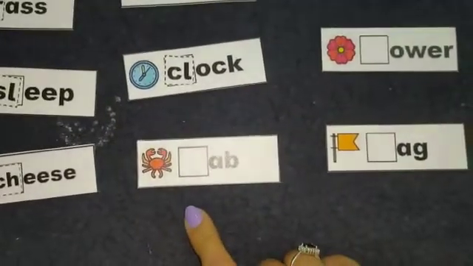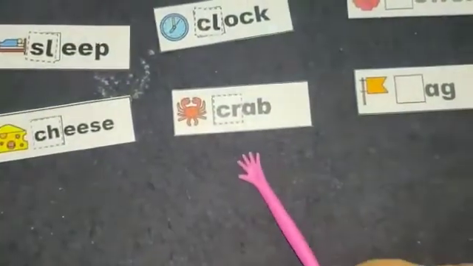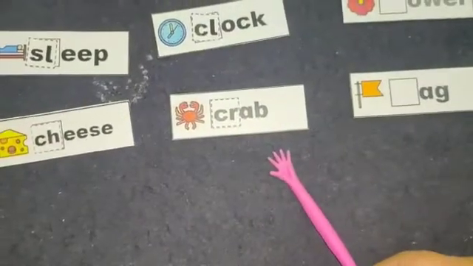Then we have, what animal is this? Yes, water animal. It's a crab. So where is CR? Right here. So we place it here and C-R-A-B, crab.